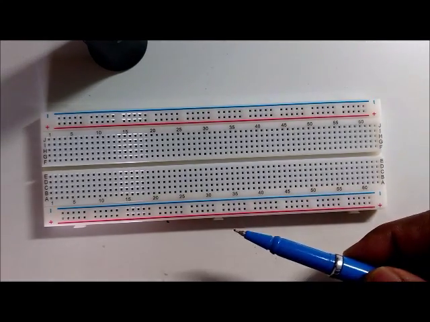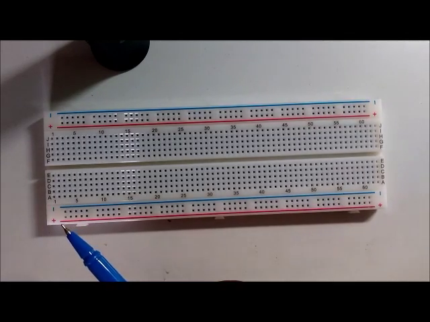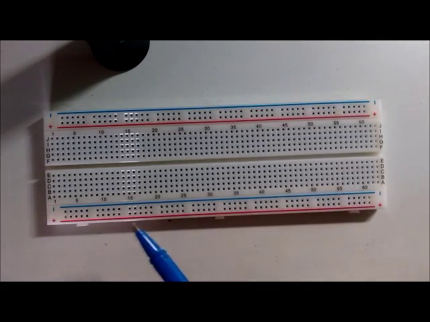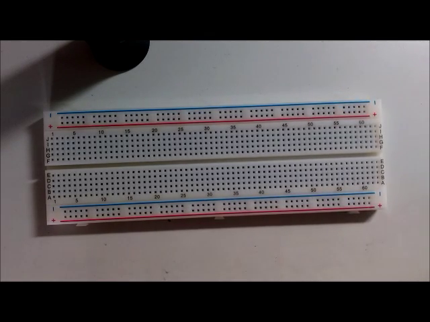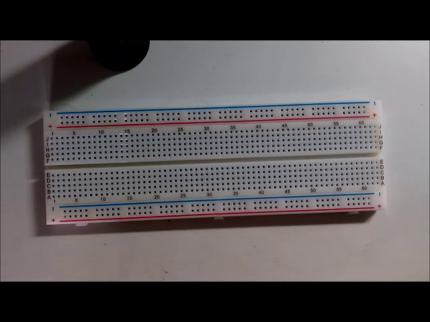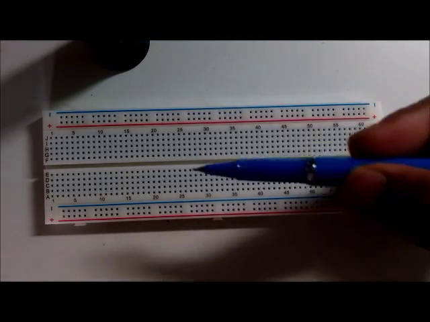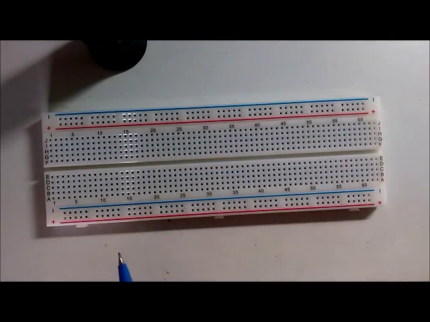Similarly on this side, if you apply a VCC at this point, all the points in this line are at VCC, and all the points on the minus line are at ground. On the other side, so this is about the bus strips.